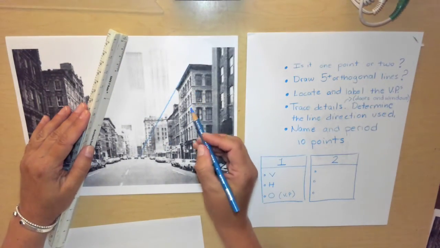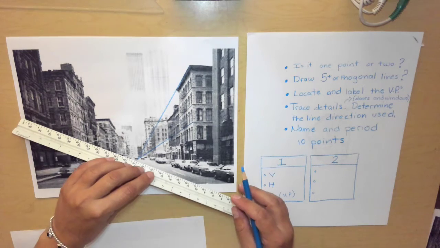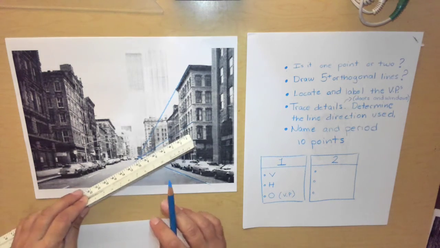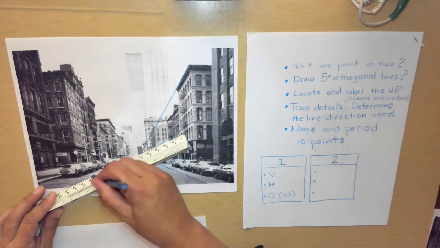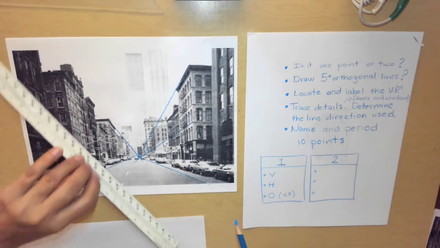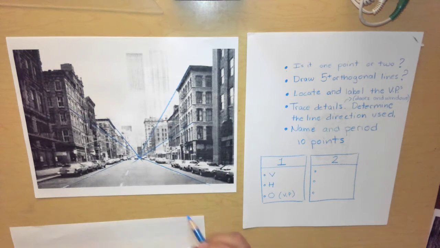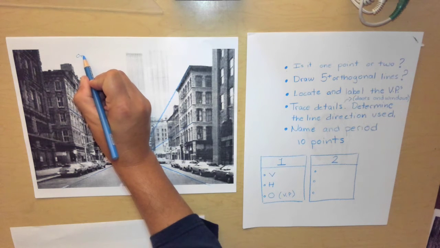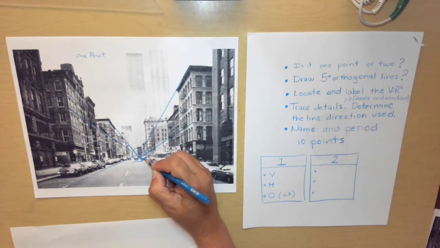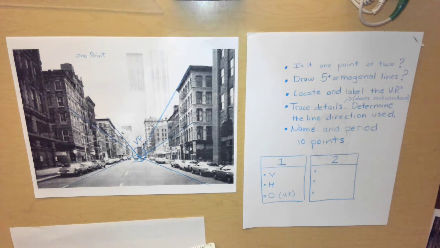Determine whether you think it's 1 point or 2 point, and then draw 5 or 6 orthogonal lines. And look, I'm going to use the dotted lines on the side of the road. I'm going to put my ruler down on the dotted lines on the side of the road. And I can see that in a real life photograph, it is true that this is 1 point. And I have found that 1 point. In fact, I feel like this did a better job at determining the vanishing point than the drawing did. It's more precise.